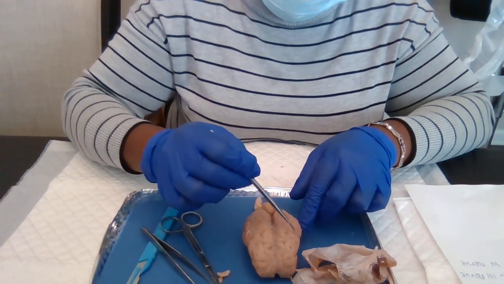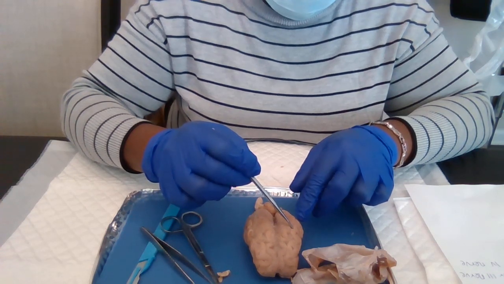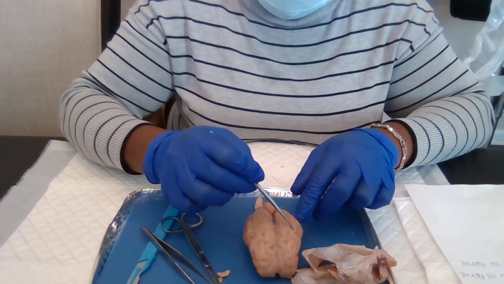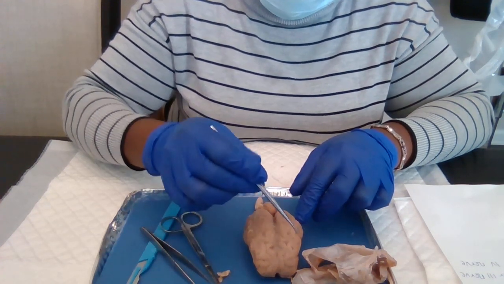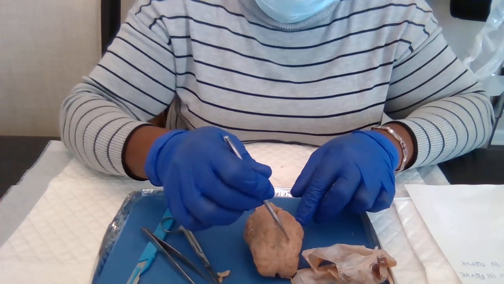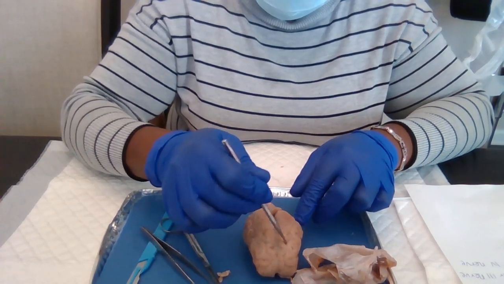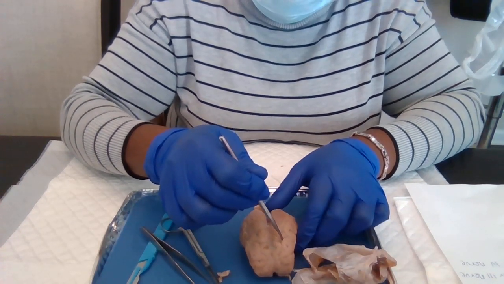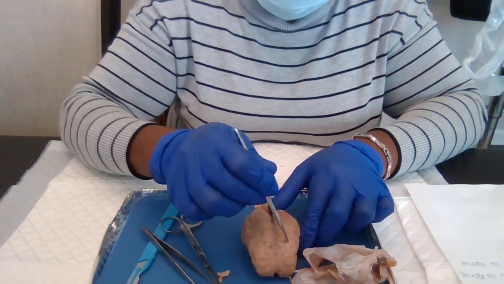The ridges are called gyrus. One gyrus, and the groove is what we call the sulcus. The sulcus, that's the groove, and the ridge is the gyrus.